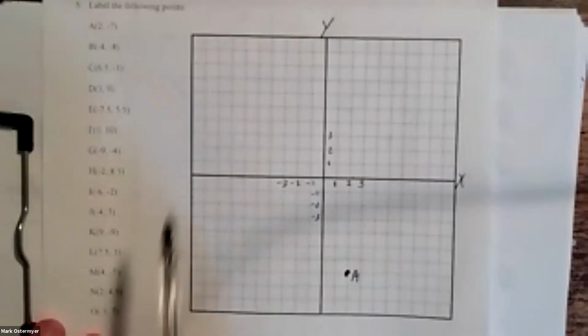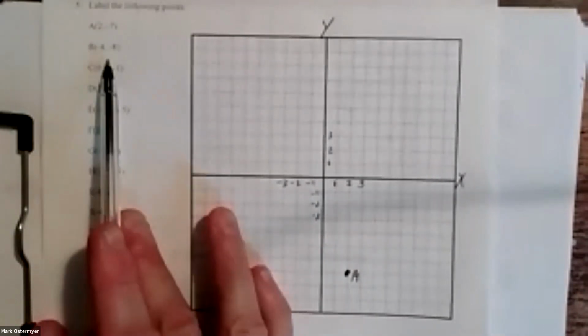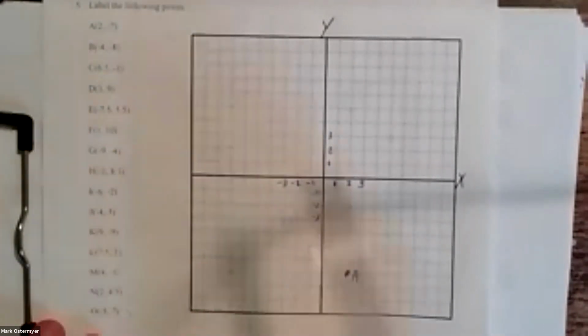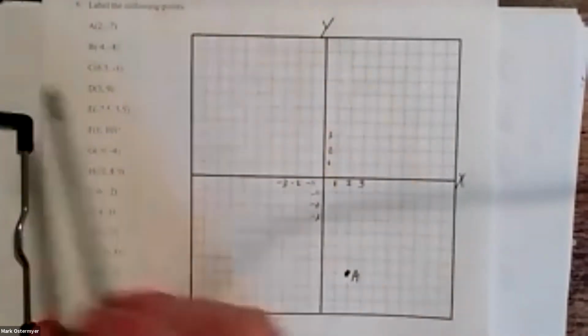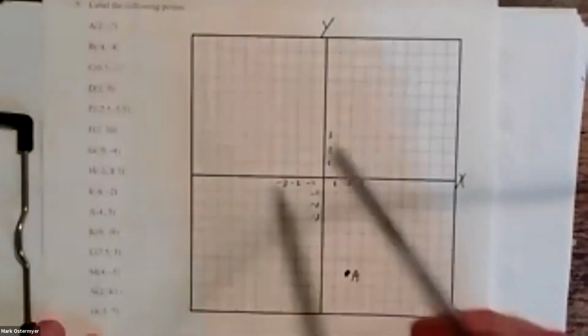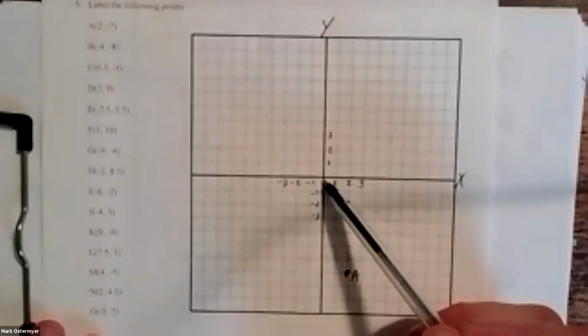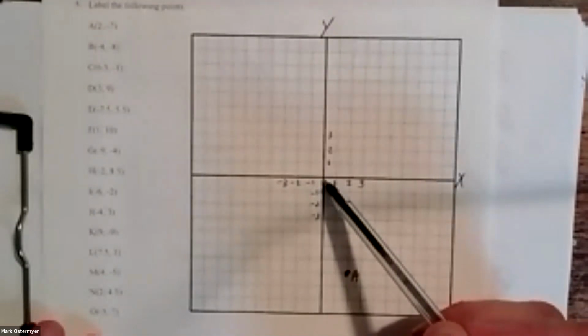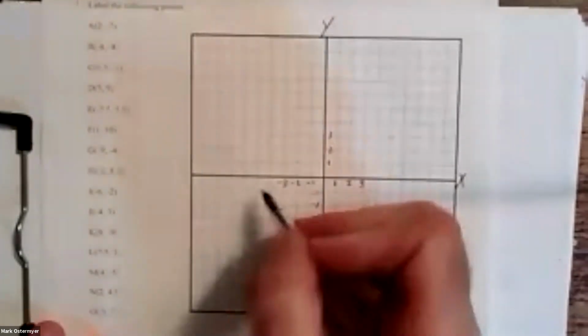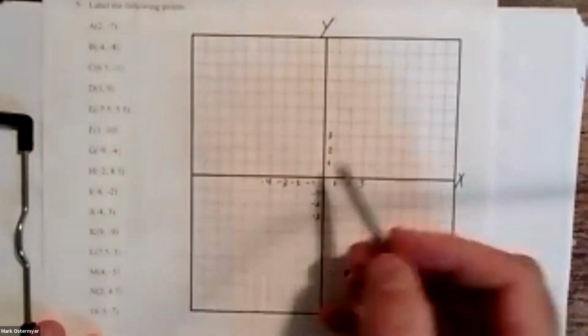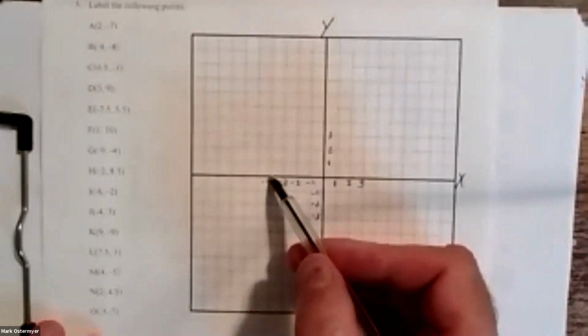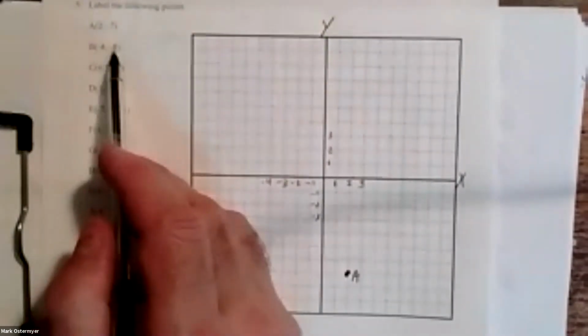Let's try to plot the point -4, -8. How do I plot it? I start at the origin, and how do I move? -4, -8. How do I move? To the left, 4 places. 4 places to the left. So -1, -2, -3, -4, and then the Y coordinate is -8.